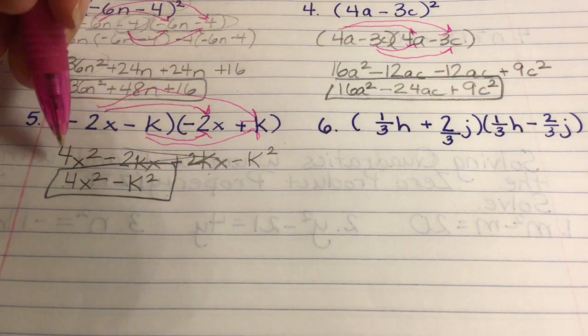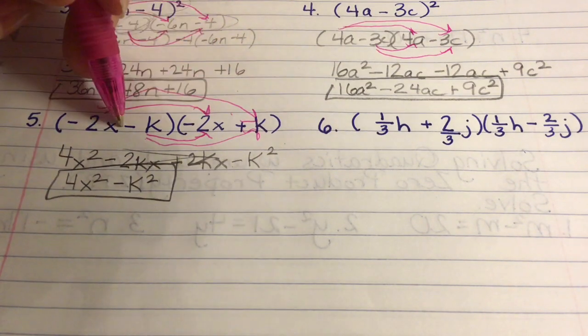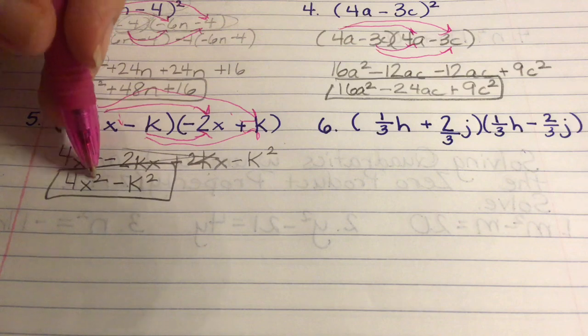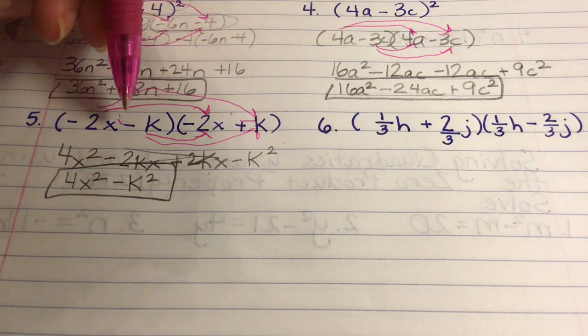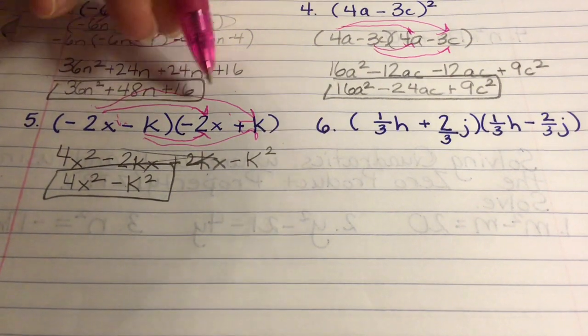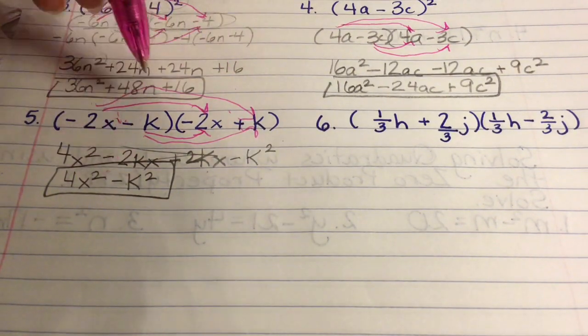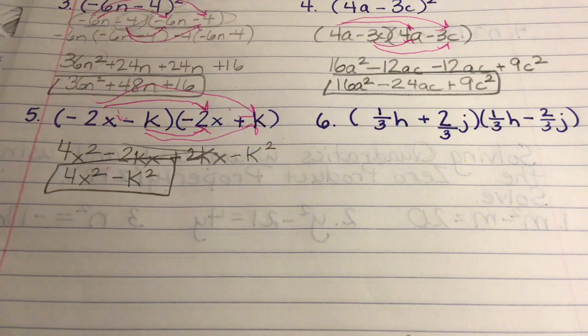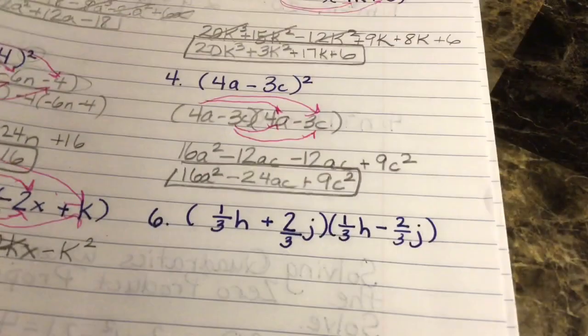Typically, the answer to multiplying two binomials is a trinomial. Here's an exception to the rule. Notice, though, you've got a minus and a plus, and both of the terms are the same. So this is what happens when you have that instance, which might help you when you look at number 6.